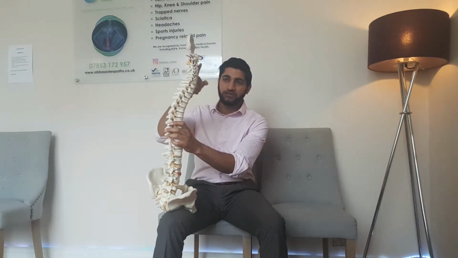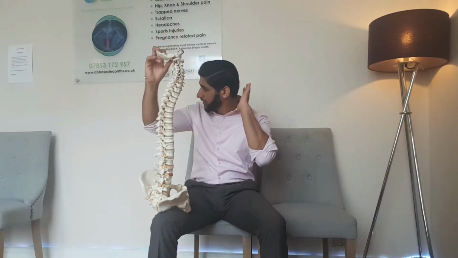When we look at the spine from a lateral view, so you're looking at the patient side on, this is anterior in the given situation. Here's our cervical spine, and it sits in a curvature anteriorly. That's what we call the normal cervical lordosis. Just above the cervical spine, we've got the occiput. This is the bone just at the back of the head.